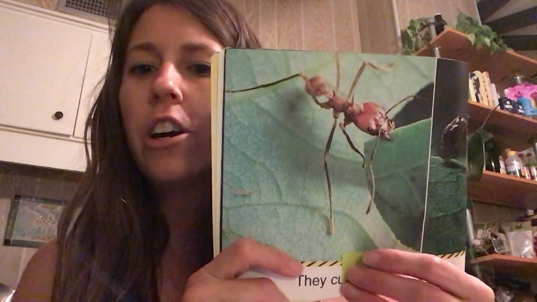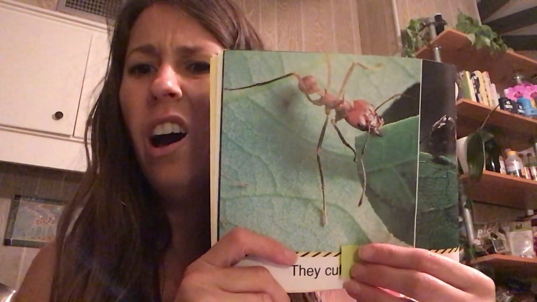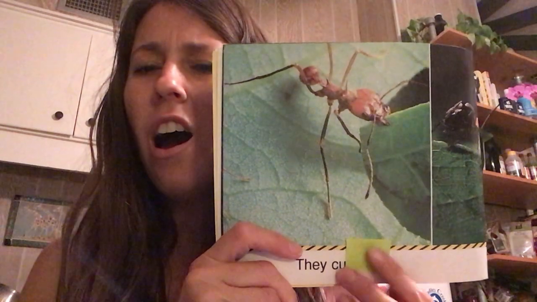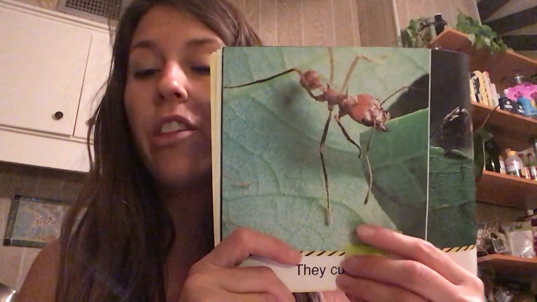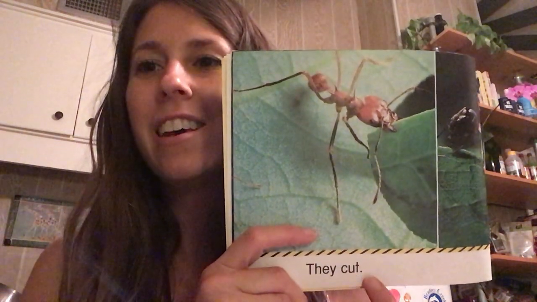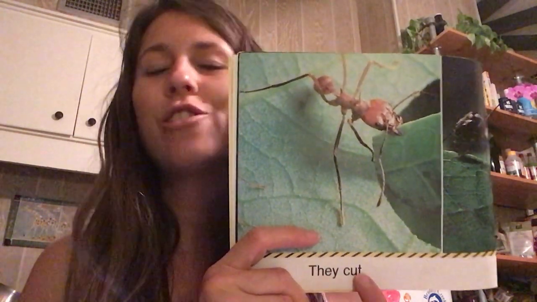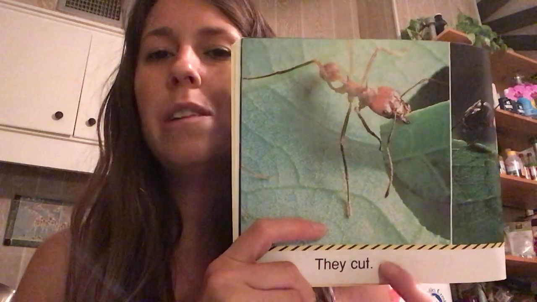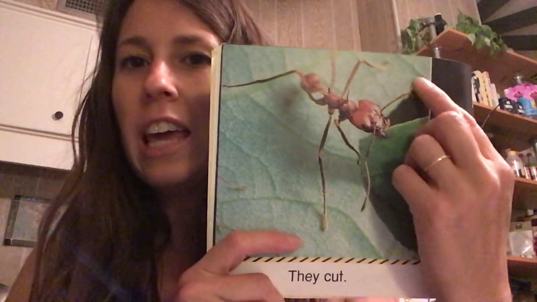Let's see. K, k, I don't know. Let's look at the other letters. Cut. They cut. Thank you, Stretchy Snake. We said the sounds and blended them together. It matches the picture. He cut the leaf.